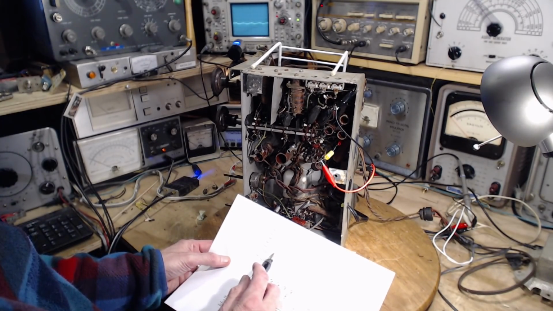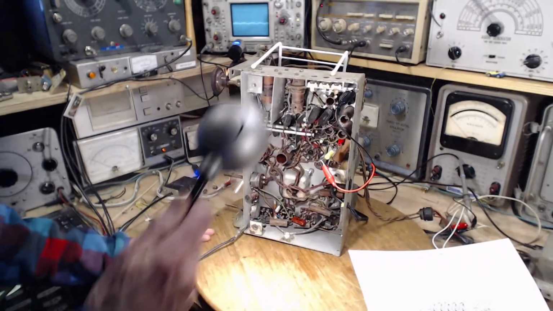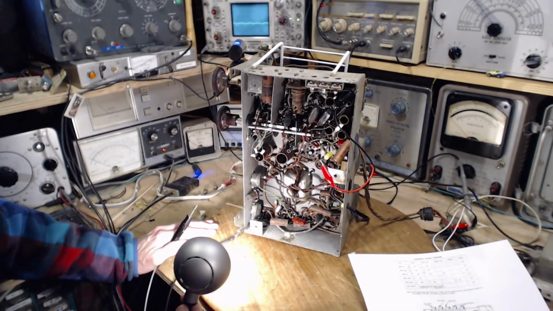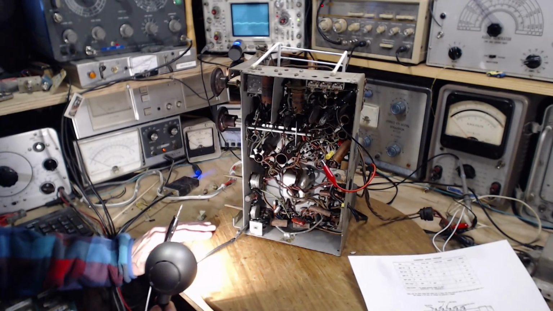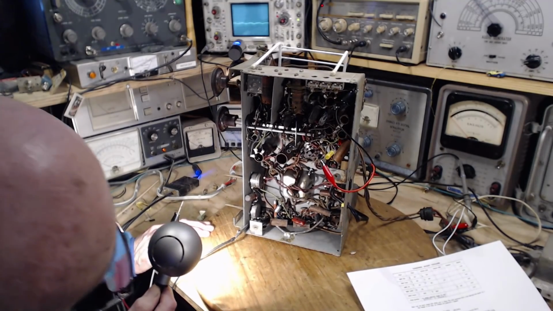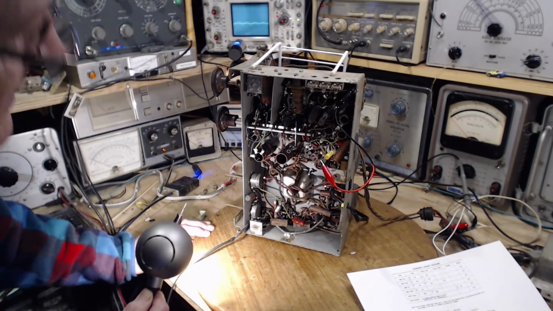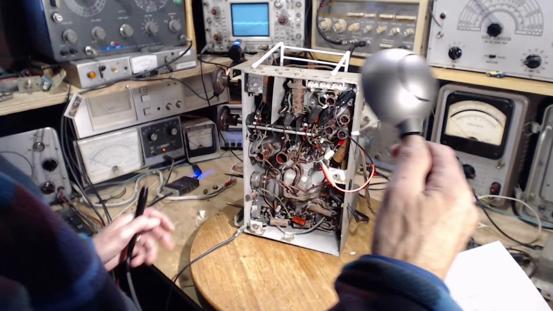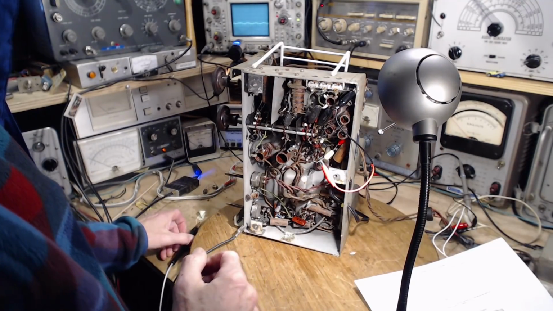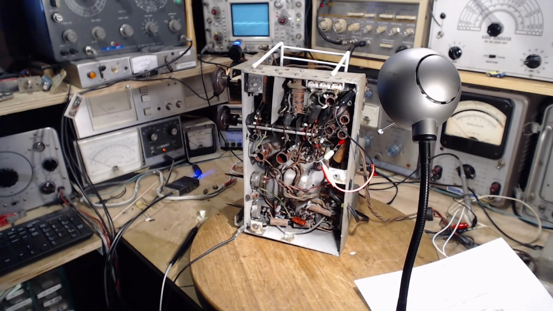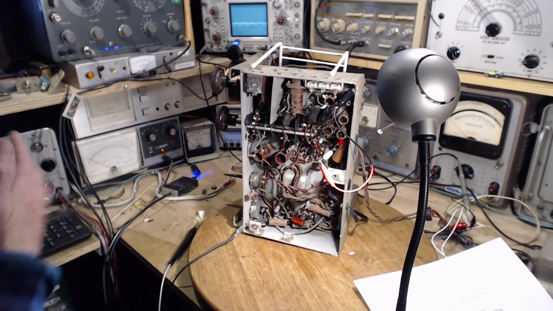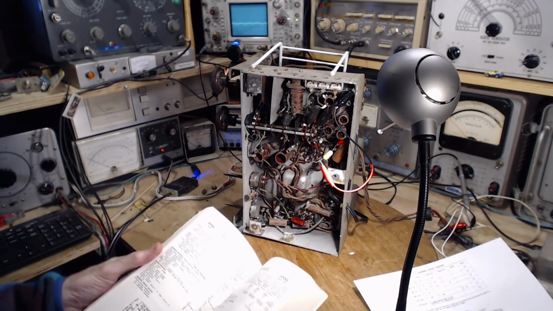Pin 3. Okay, I've just counted it wrong or done something like that. There's the key for sure. 8, 7, 6. 6F6, eh? Trying to kid me here.